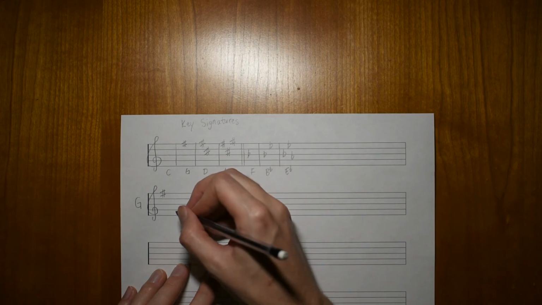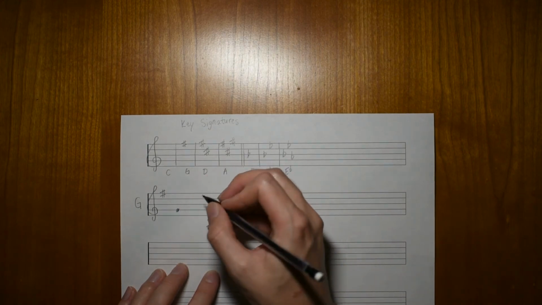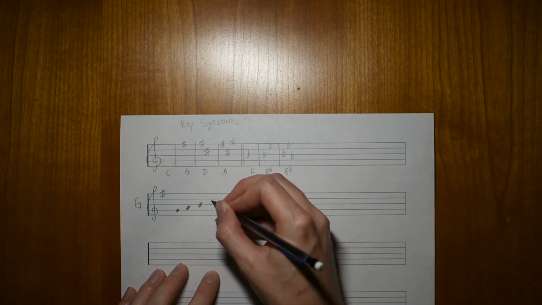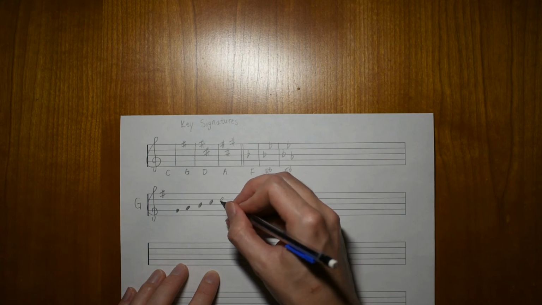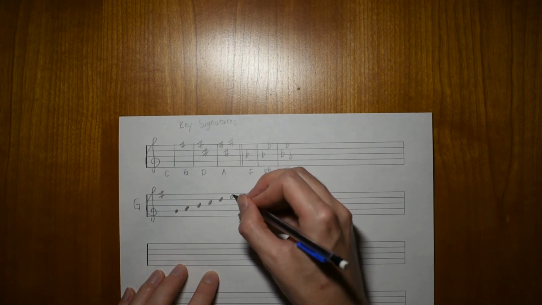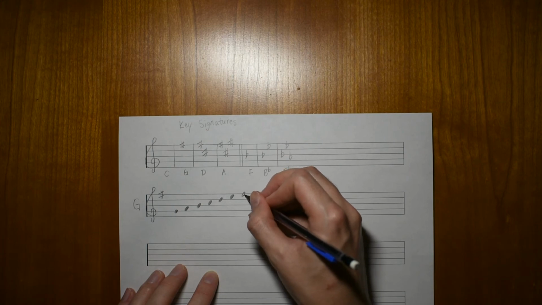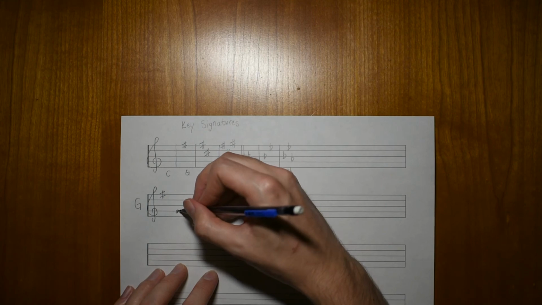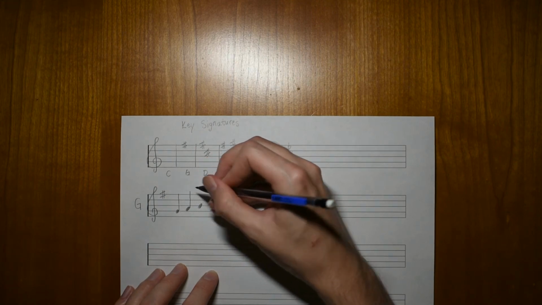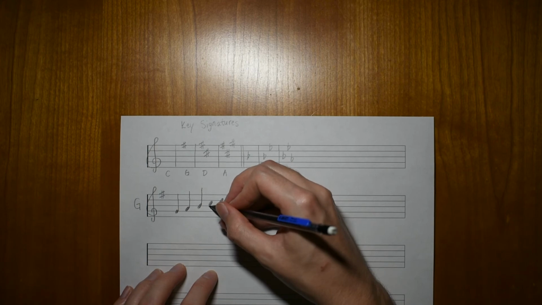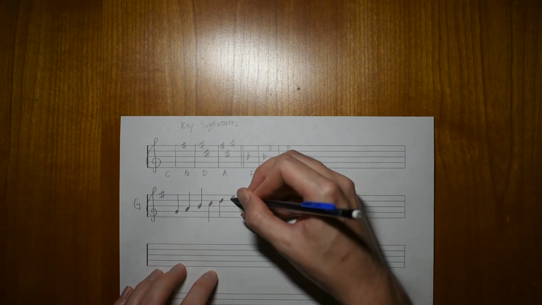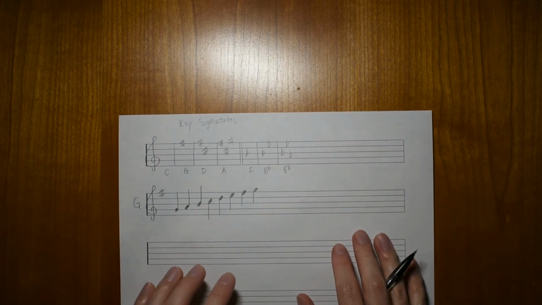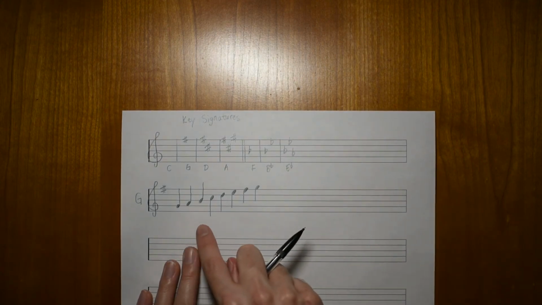So we'll start at G to A to B to C to D to E to F to G, and we'll go ahead and write the stems in. Okay. So this is the G major scale.